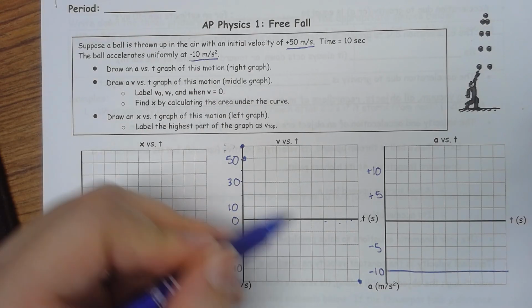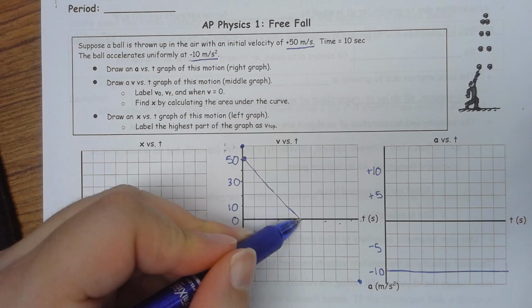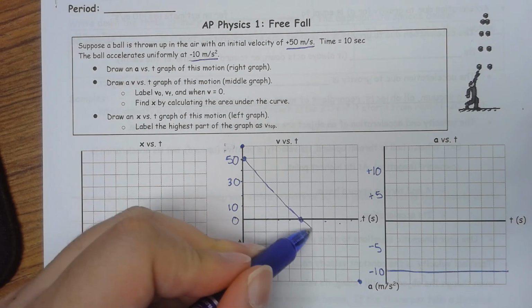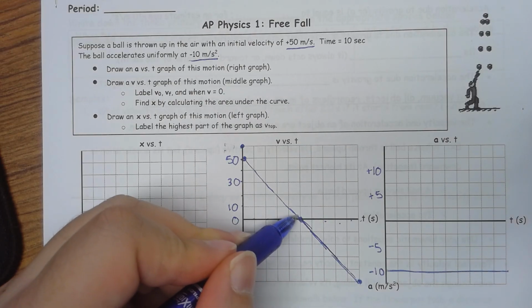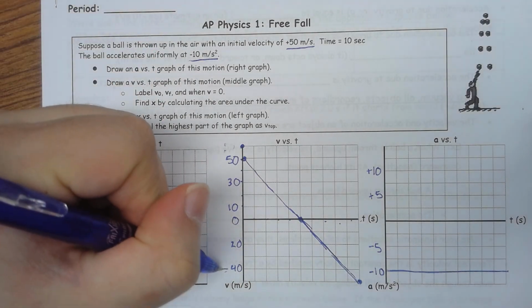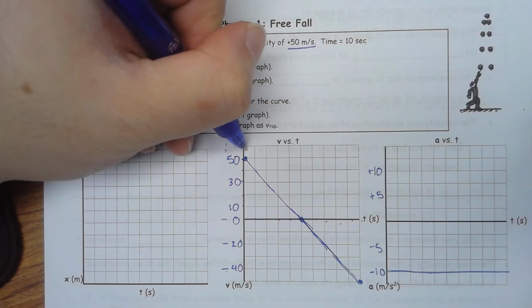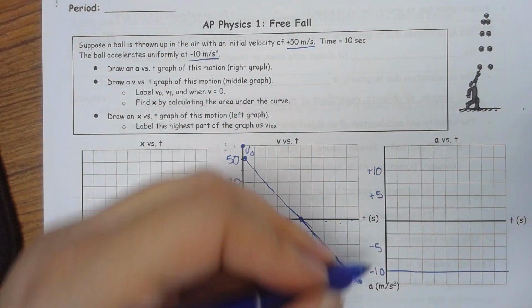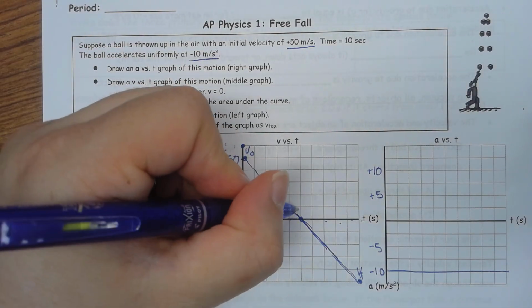And across, if I drop by 10 every single second, at 5 seconds it crosses here, and it goes from corner to corner almost, down to negative 50. So we're going to label V0, VF, and when V equals 0.